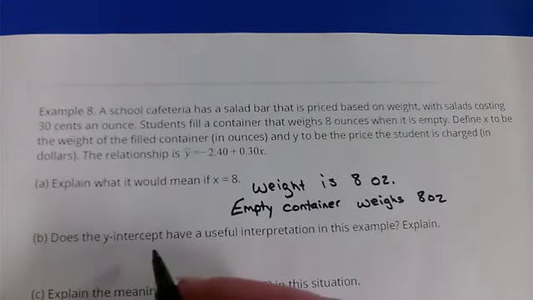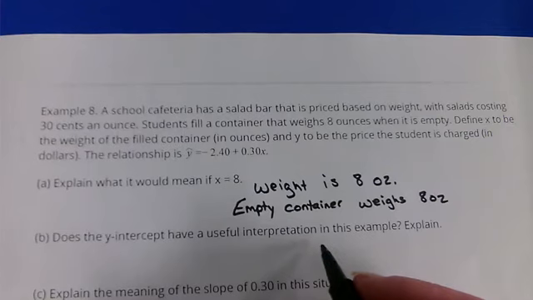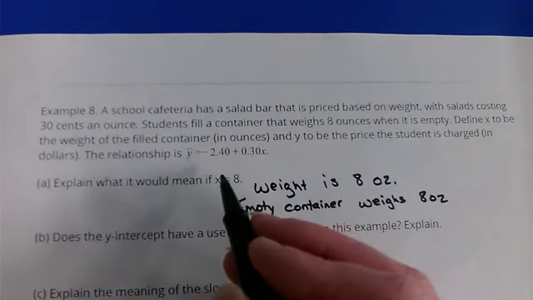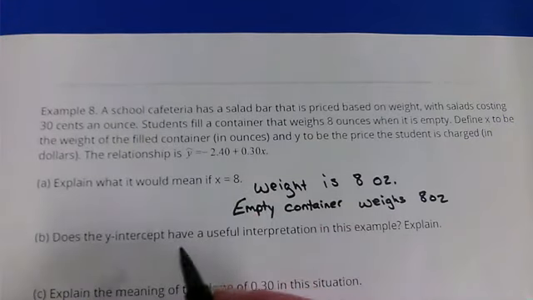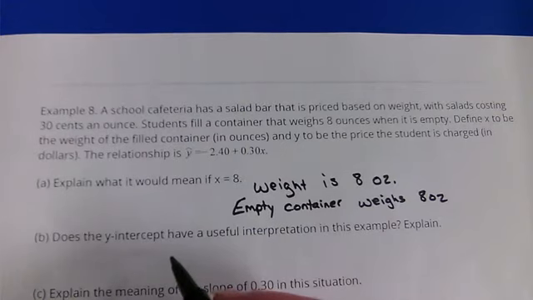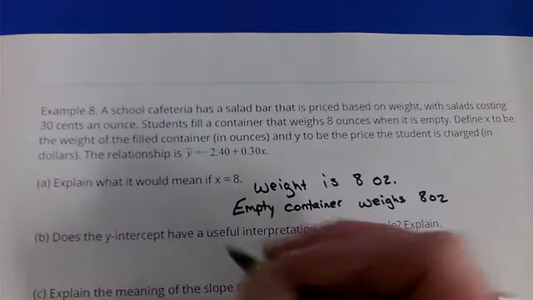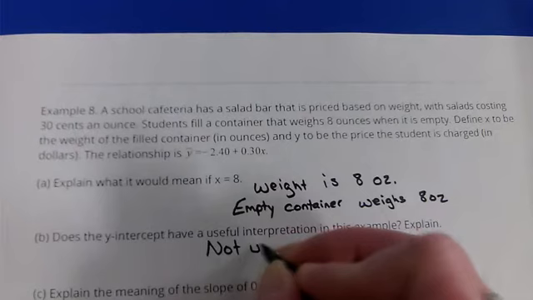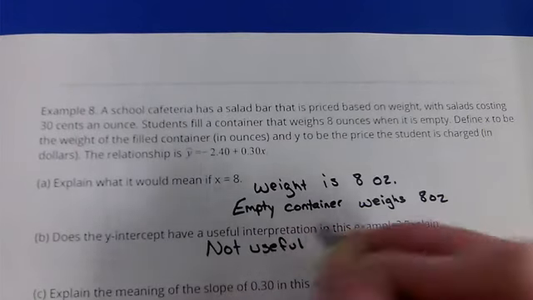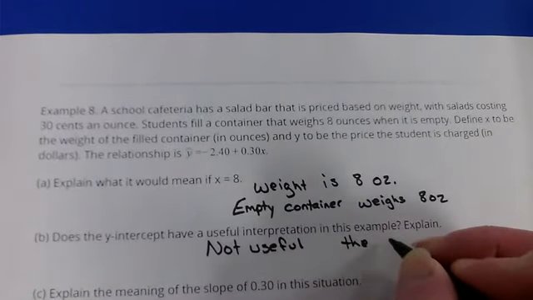Does the Y-intercept have a useful interpretation? Will the container ever weigh 0? No, this would not be useful. The weight will never be 0.